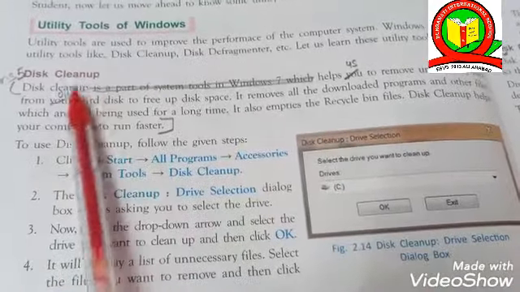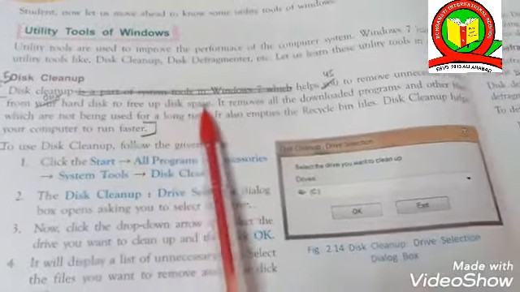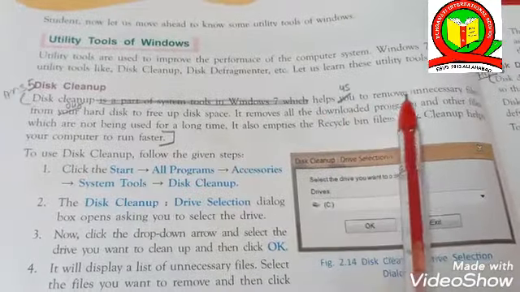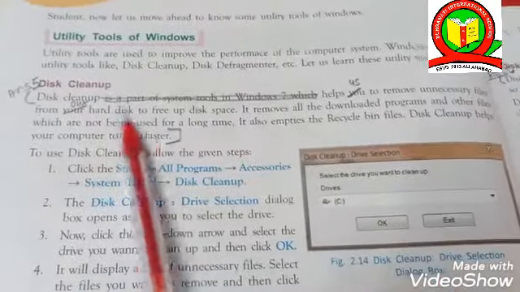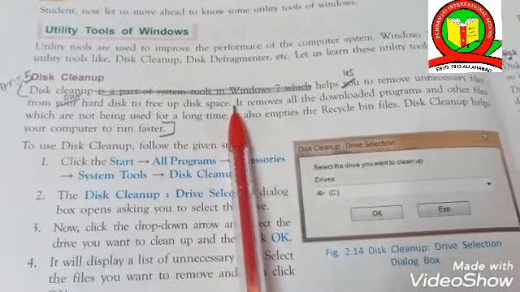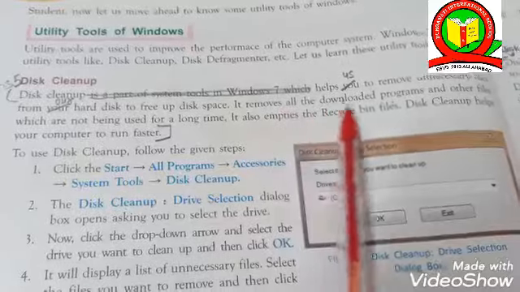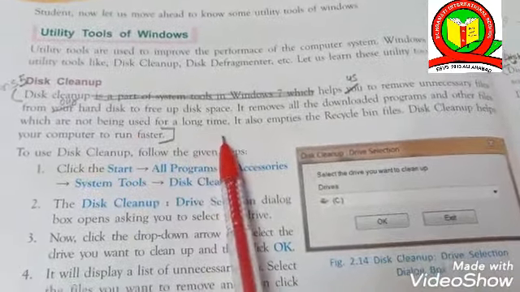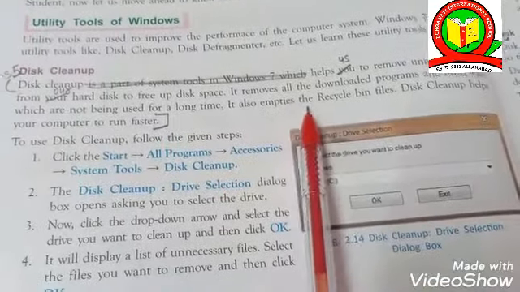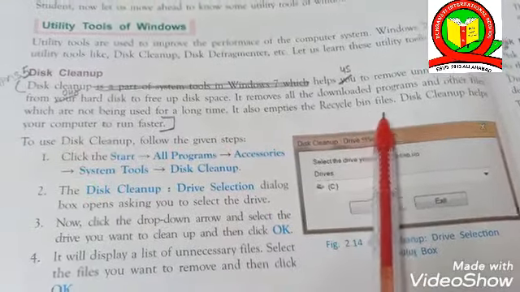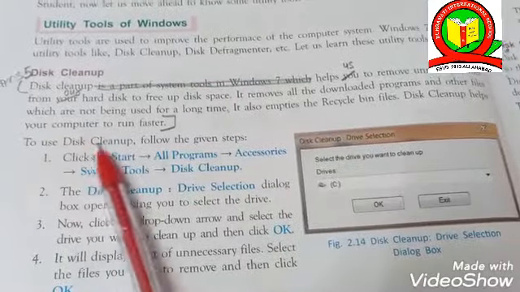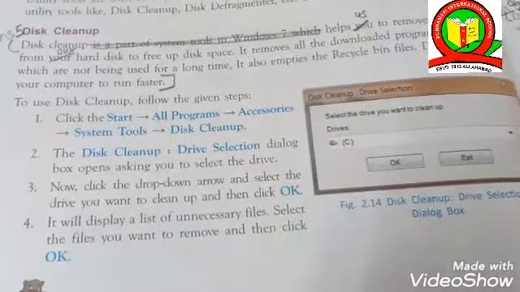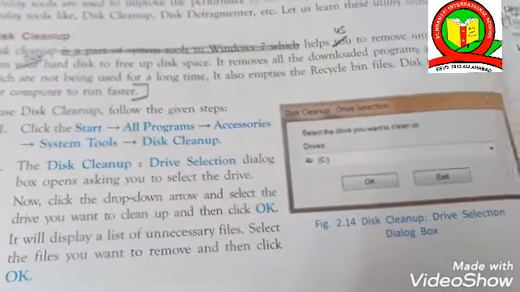So disk cleanup. Disk cleanup is a part of the system tools in Windows 7 which helps you to remove unnecessary files from your hard disk to free up disk space. It removes all the downloaded programs and other files which have not been used for a long time. It also empties the recycle bin files. Disk cleanup helps your computer to run faster. So to use disk cleanup, we have to follow some certain steps.